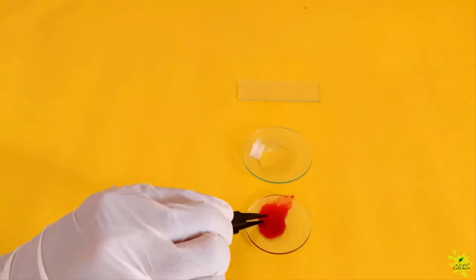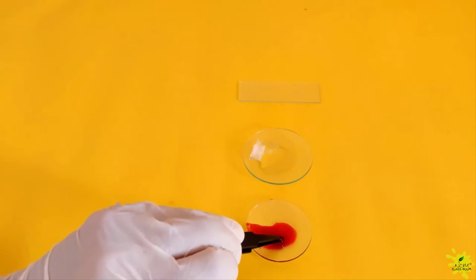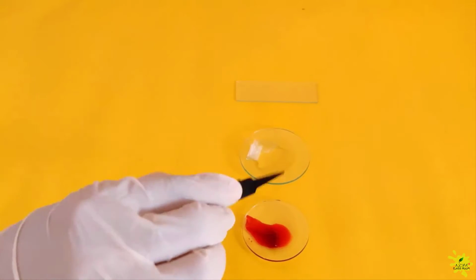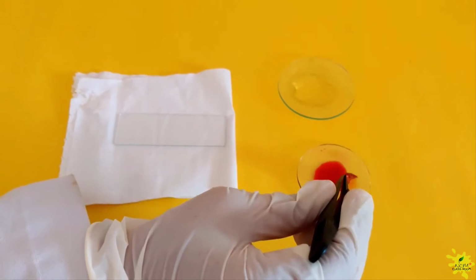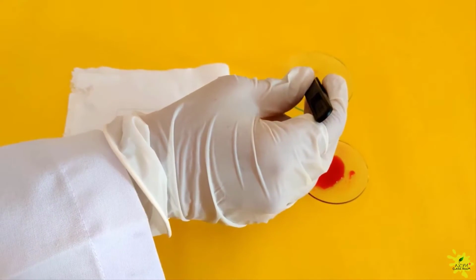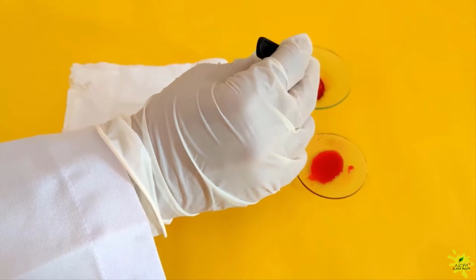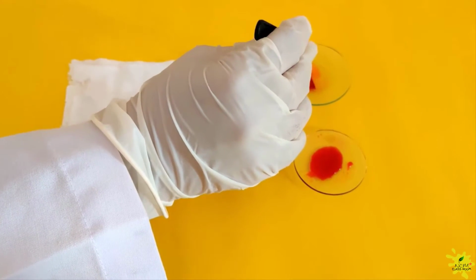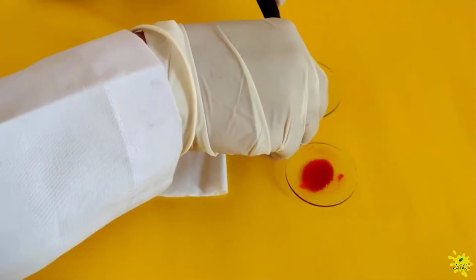Now place the peel in the water. Add some amount of saffron stain.